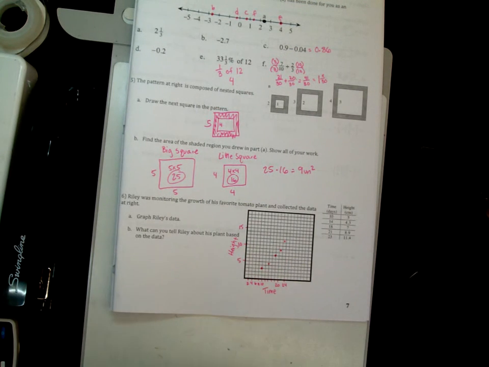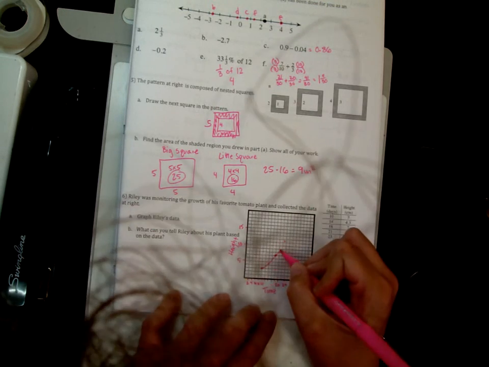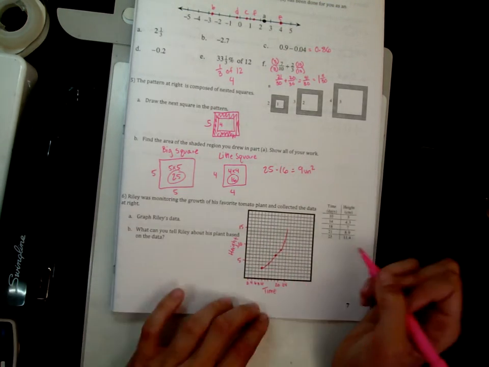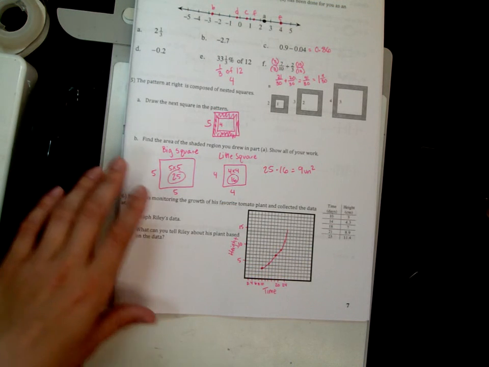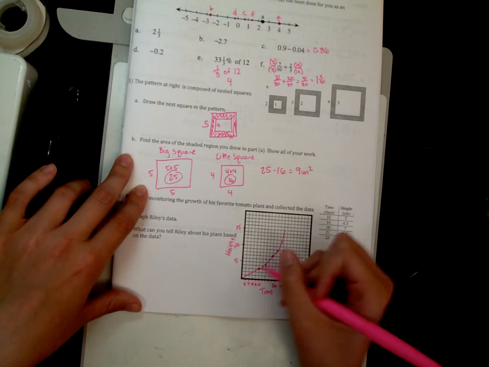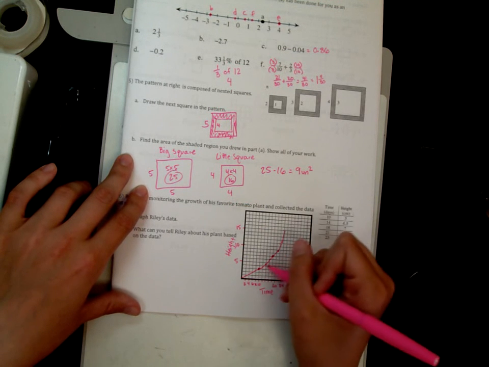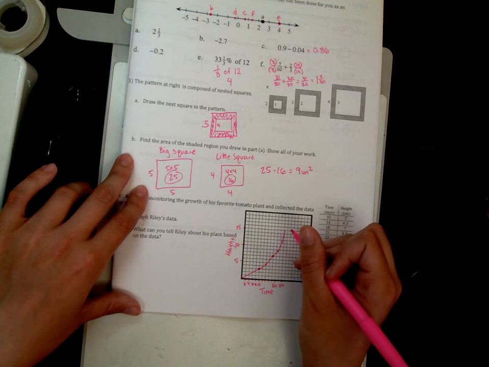What can you tell Riley about his plant based on the data? So it looks like his plant keeps growing faster and faster and faster. It looks like this is a curve. Like his plant is not growing linearly, it's growing in a curve.